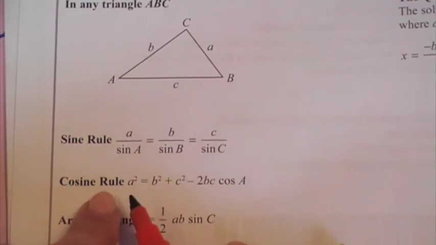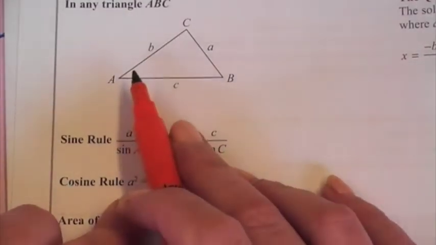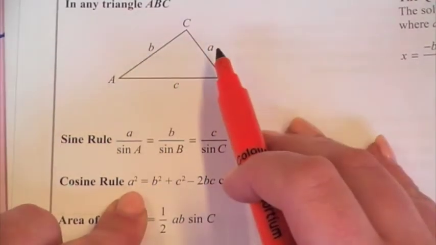And for the cosine rule, whatever angle you have, so in this case, cos of A, you would use that to find the length opposite.